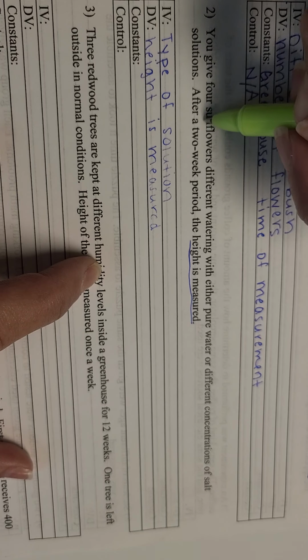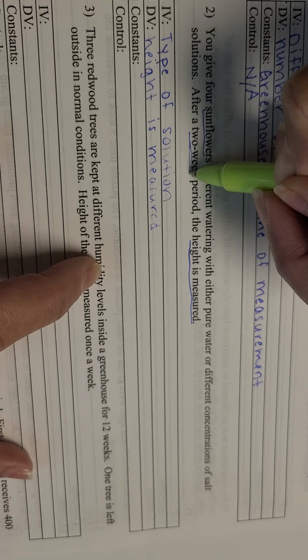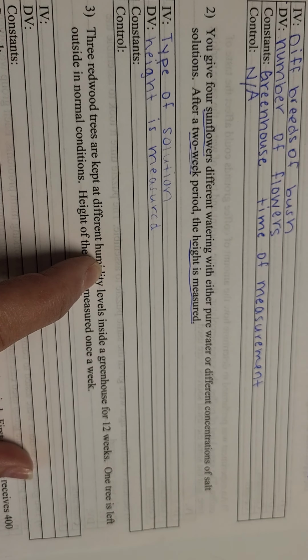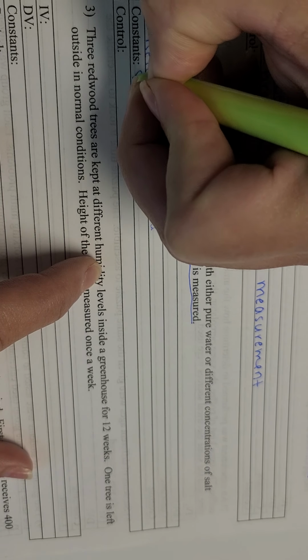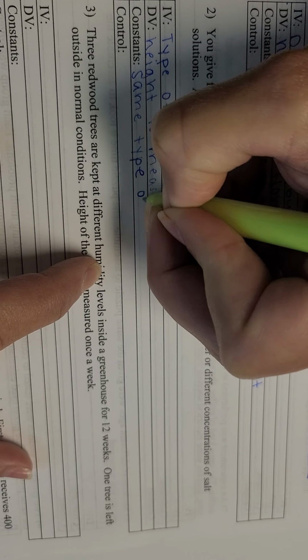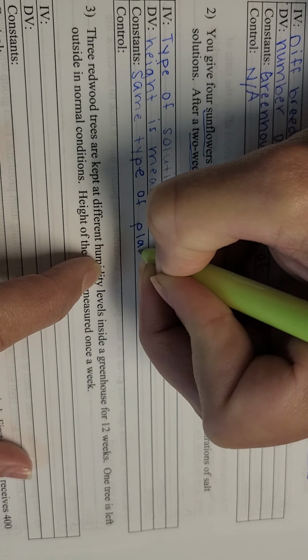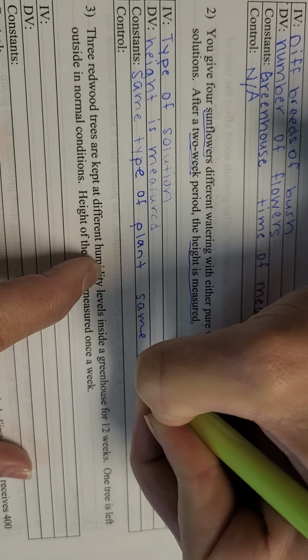Well, I'm using sunflowers throughout the whole experiment. I'm using the same time period throughout the whole experiment. So those are my 2 for sure constants. Type of flower or same type of plant, and the same time period.